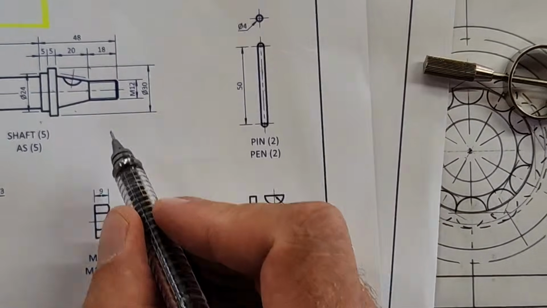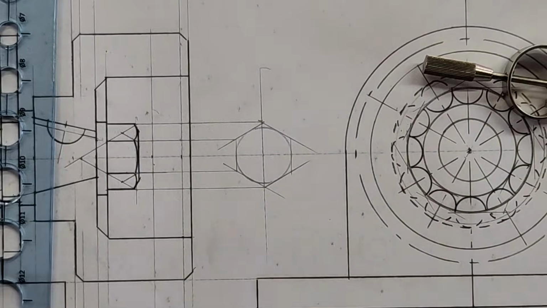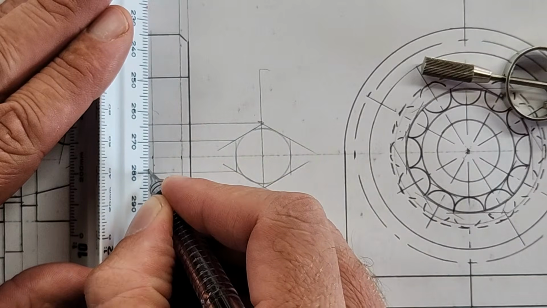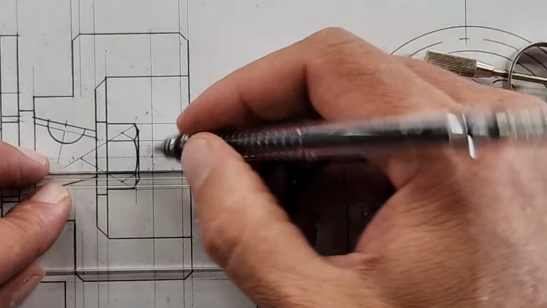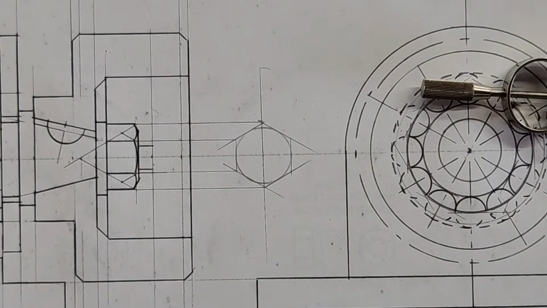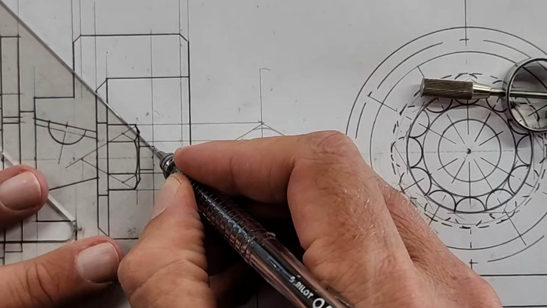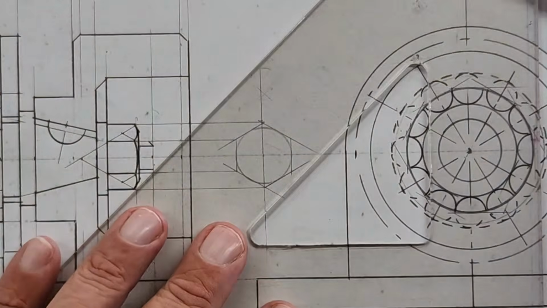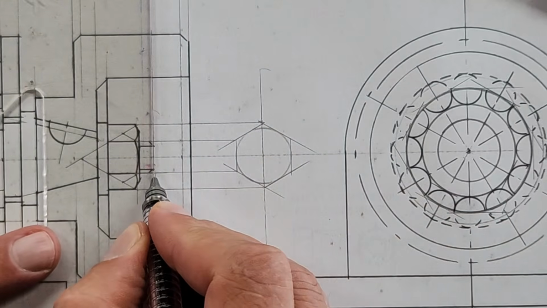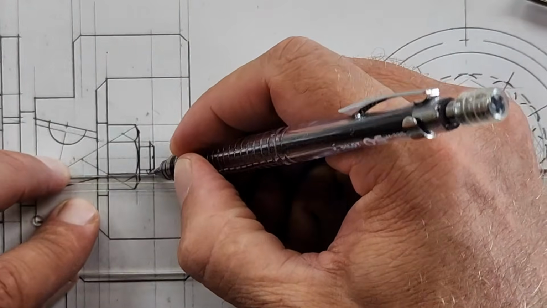Screw thread, if they don't tell you the size of that screw thread, it is going to be 12 times 0.1, which is 1.2. 1.2 either way. And then a 45. Okay, after this we're going to do the hatching. So you should be able to get quite confidently up to this point.